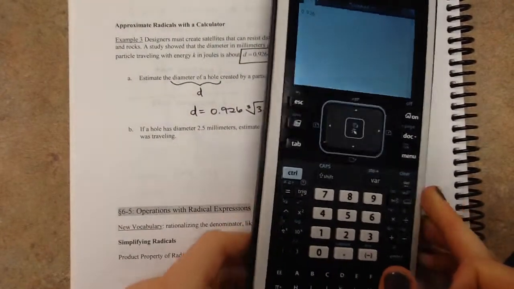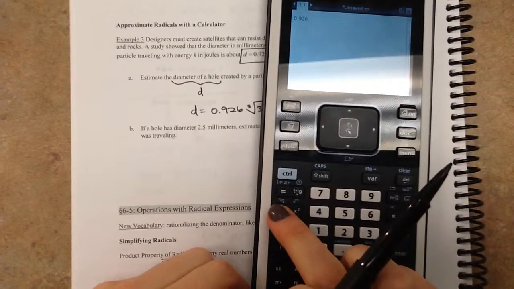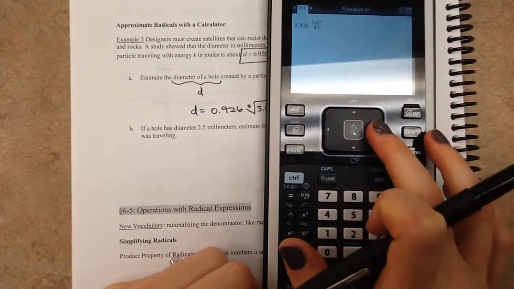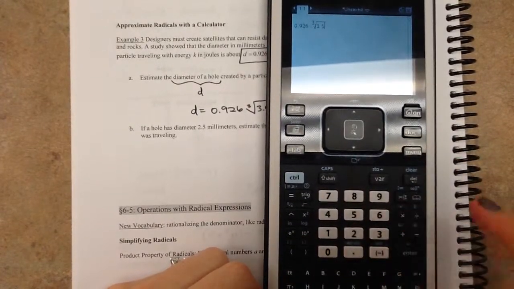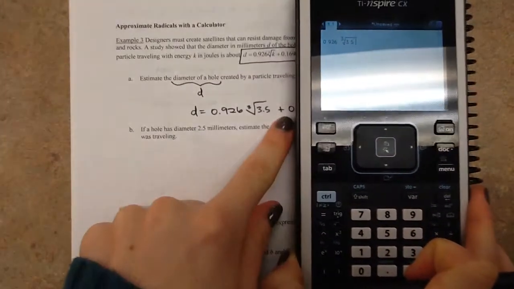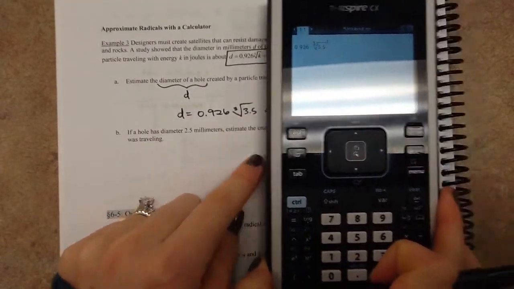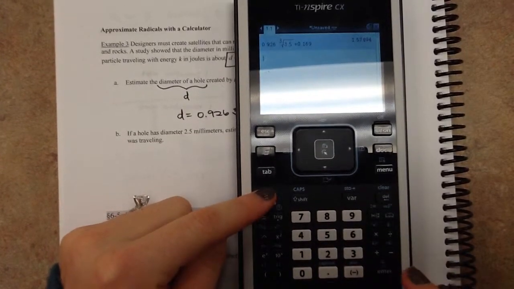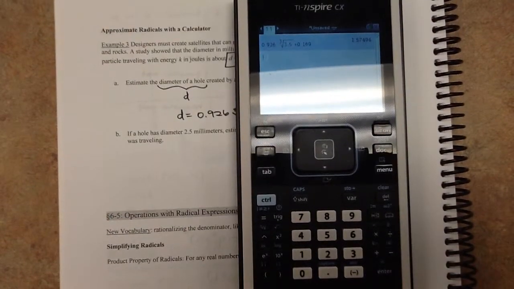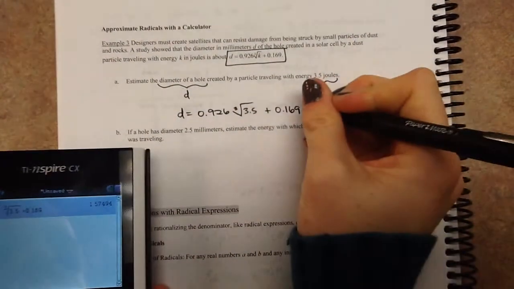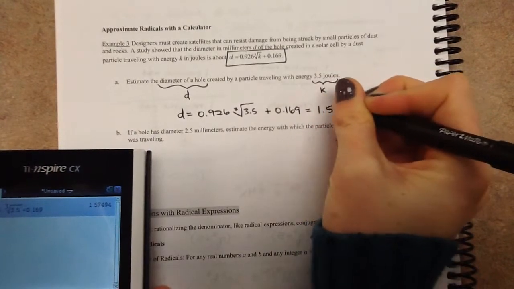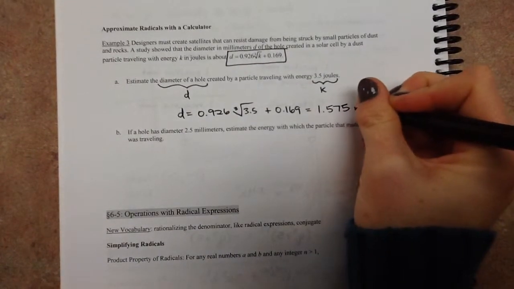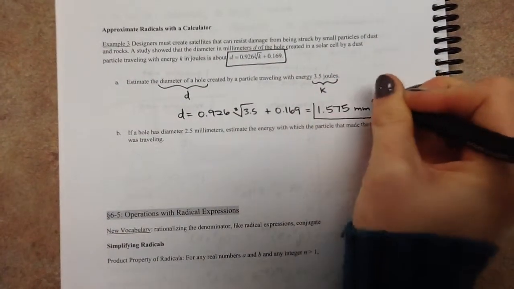So for the cube root, I'm going to hit control first and then this button, the little arrow, and then I can type in 3 because I want to take the cube root, and then arrow on over into that box, I type in the 3.5. Once I'm out of that cube root, then I can type the plus 0.169. Hit enter, and that is my approximate value. So might as well just write down all of those decimal places, 1.575. We'll go 3 decimal places. And it says diameter in millimeters, so that would be 1.575 millimeters.